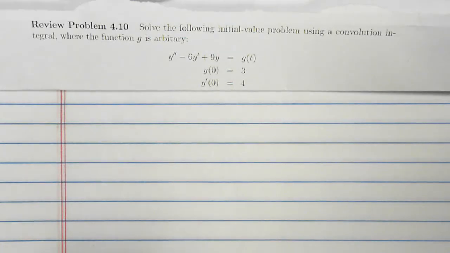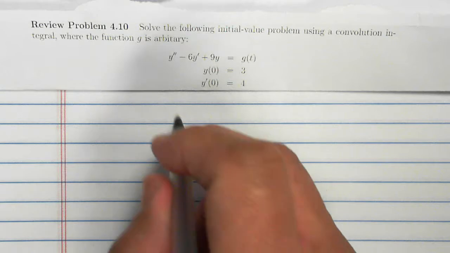Let's consider the solution of this initial value problem, y'' minus 6y' plus 9y equals g(t), where the function g is not specified. So to do this, we'll take the Laplace transform on both sides.